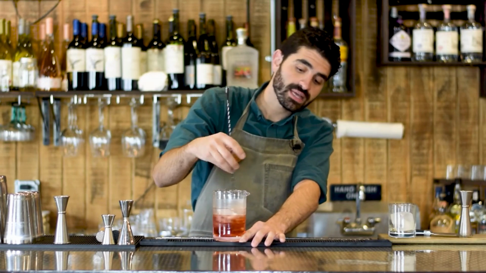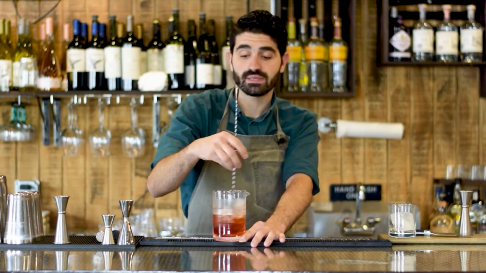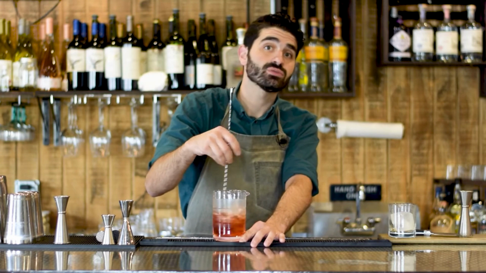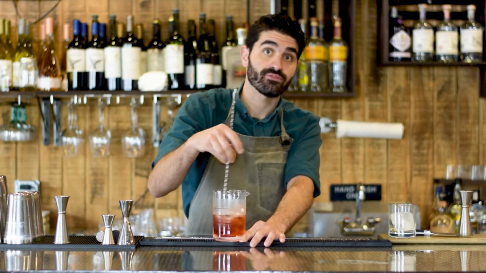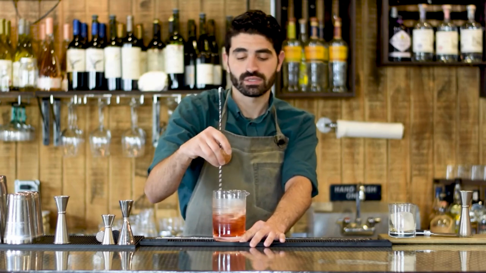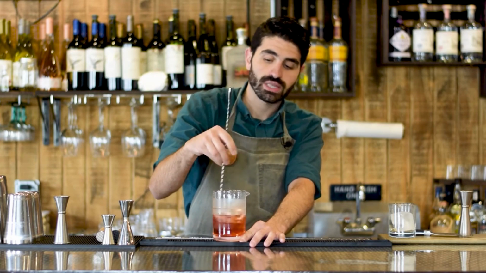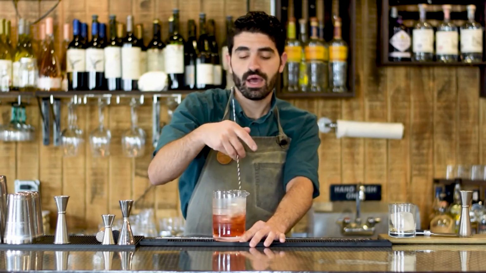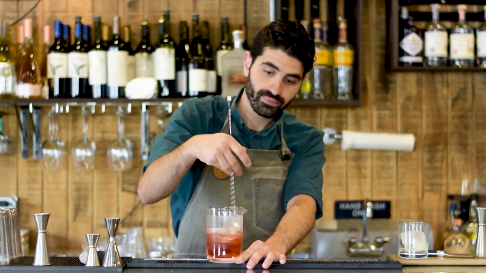And so if you can tell here, I'm holding this mixing glass at the very bottom because I do not want to transfer any excess heat from my hand into this cocktail. So all I'm doing is making sure that this mixing glass isn't going anywhere by holding the very bottom of it.